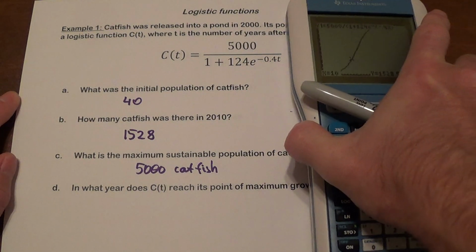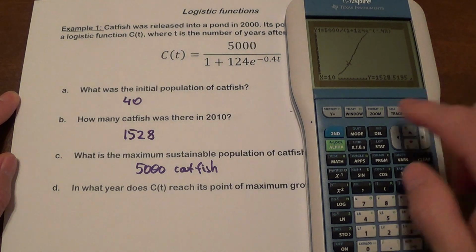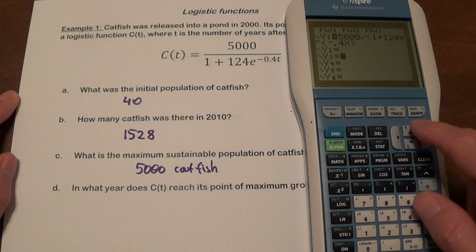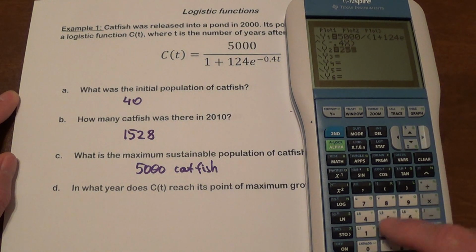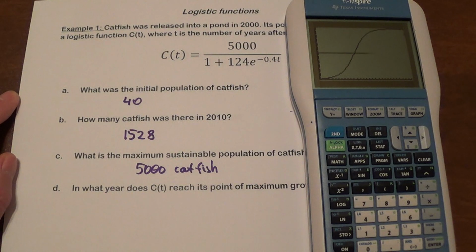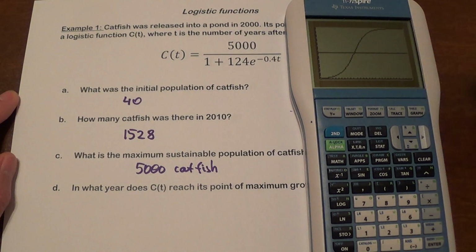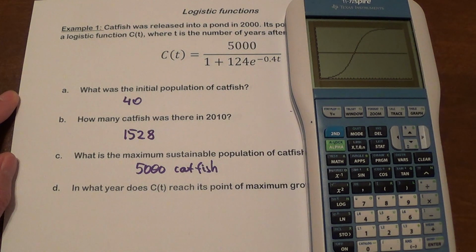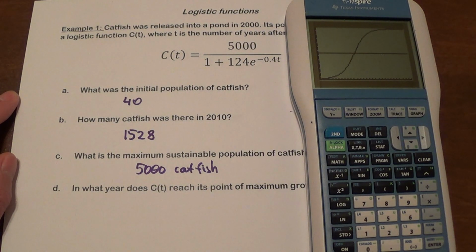So what I'm going to do is graph another function that's going to be halfway. Remember, it's at halfway, so it's 2,500. And I graph them now. So I have this line that passes at exactly the halfway point between the two asymptotes. And what we're going to do is find the intersection there.